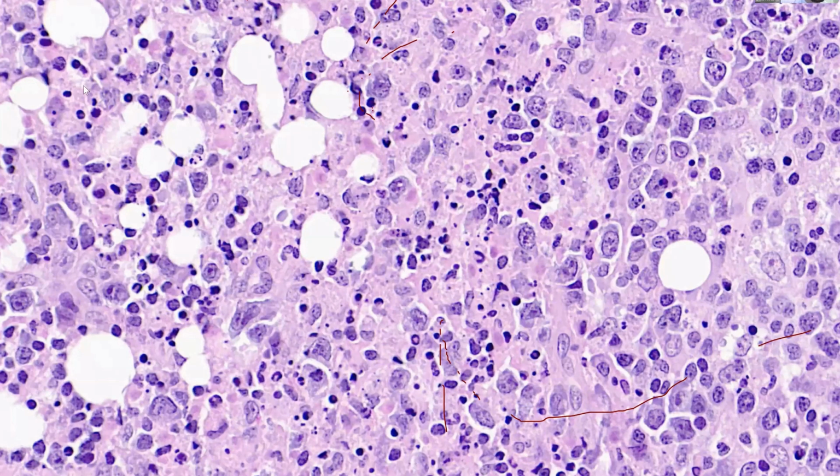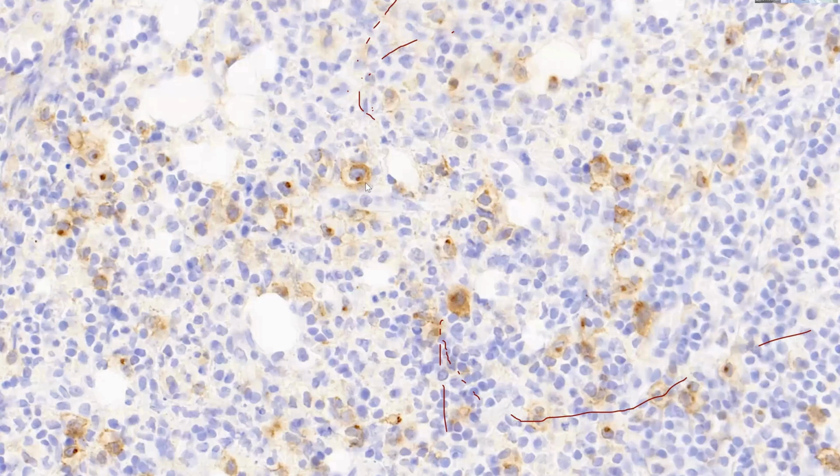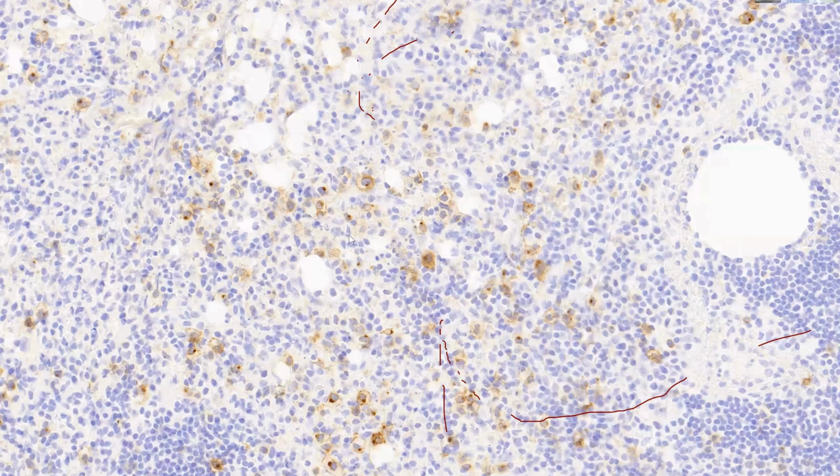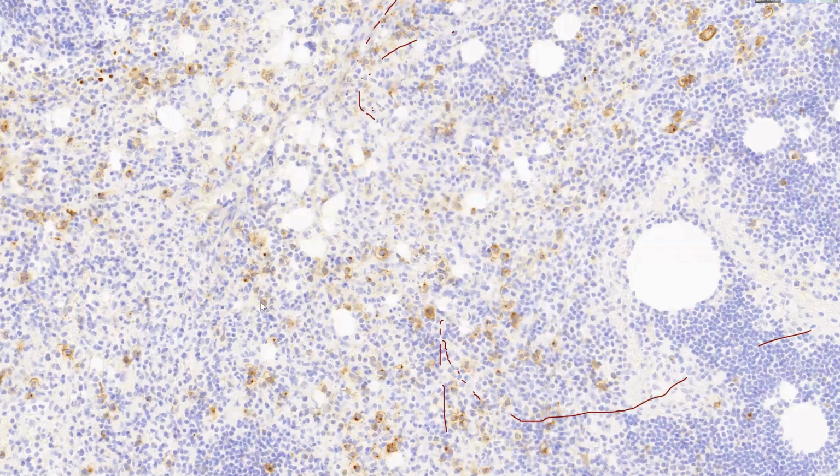This one, I'm just showing CD30 to tell you that CD30 is not a lineage marker. It can be positive in lots of cells, including these cells. Scattered cells show a pattern of membranous and Golgi-type staining, and we ended up calling this peripheral T cell lymphoma rather than anaplastic large cell lymphoma because of this pattern of CD30 positivity. Ideally it should be block positivity, strong positivity, if we're looking at anaplastic large cell lymphoma.